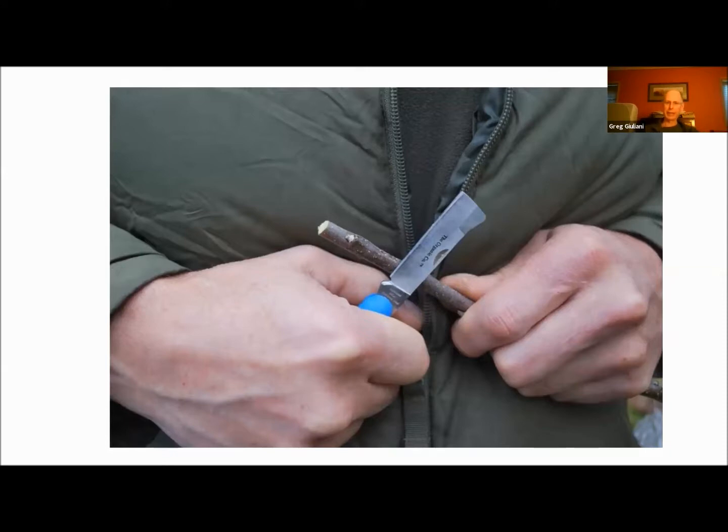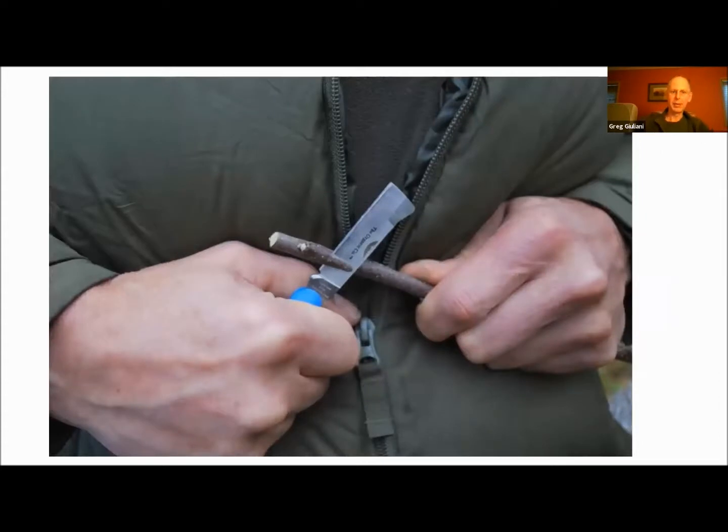And the other thing is safety. What I try to do is I try to anchor my arms across my chest and pull parallel to my torso, so that the blade of the knife is traveling in a path where it's not going to cut me. And I try to control the stroke also.